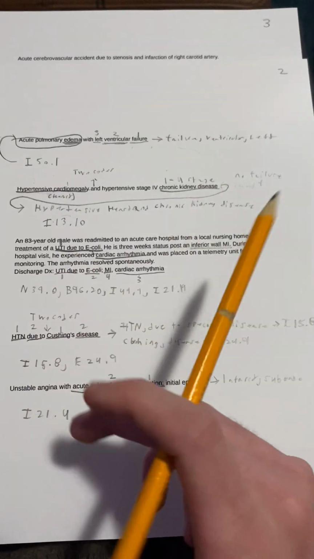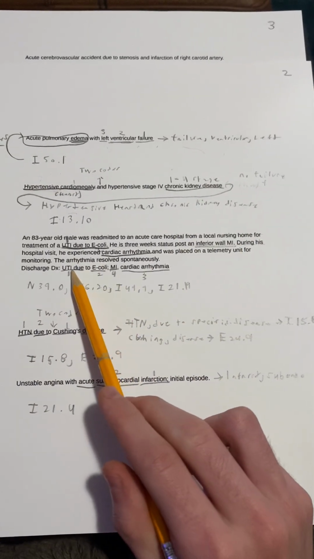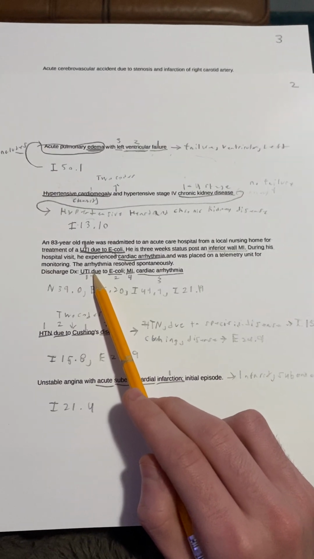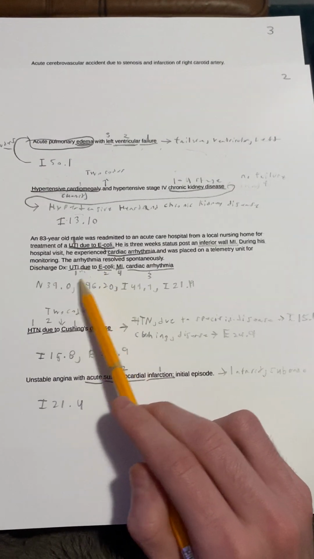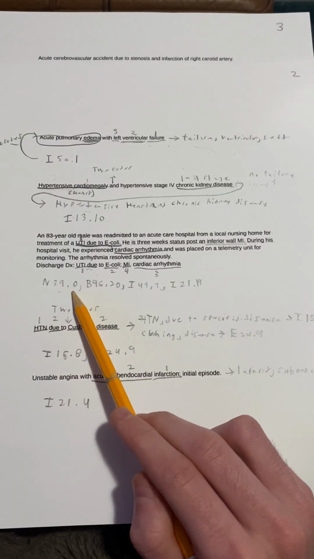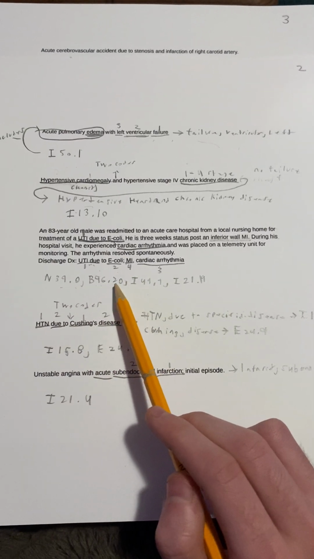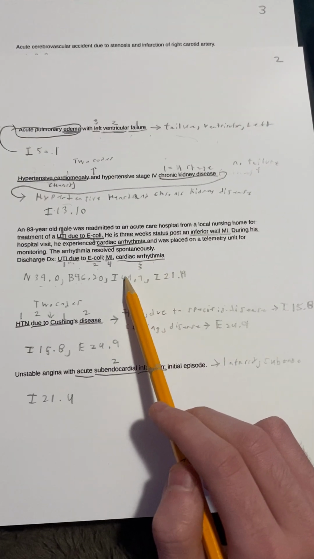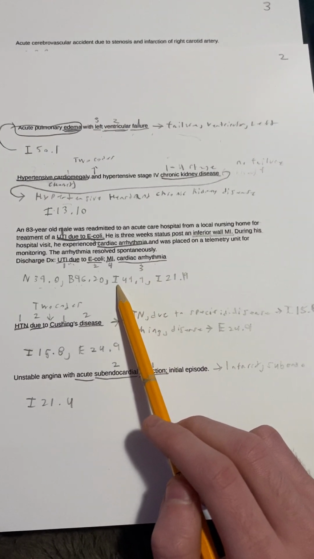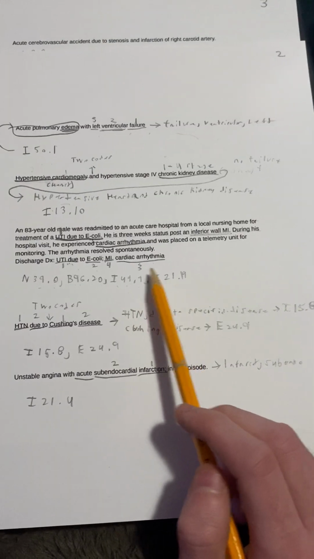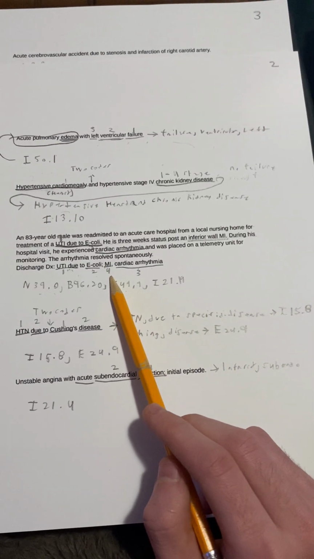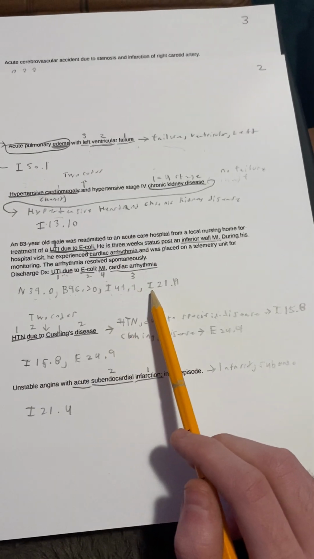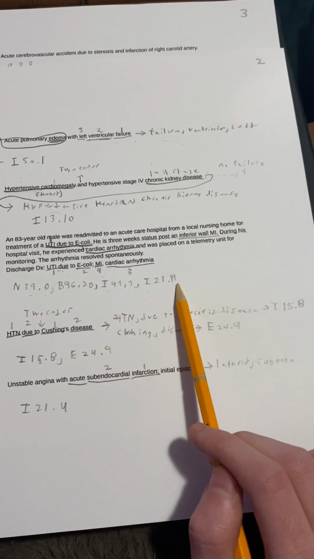Then the urinary tract infection, UTI due to E. coli. UTI is N39.0. The E. coli is B96.20. Then we have cardiac arrhythmia, which went up to I49.9. And then MI, as it said, was, I already forgot, I21.19.